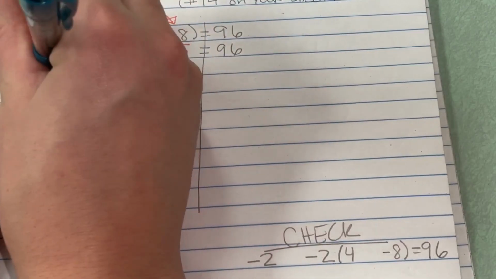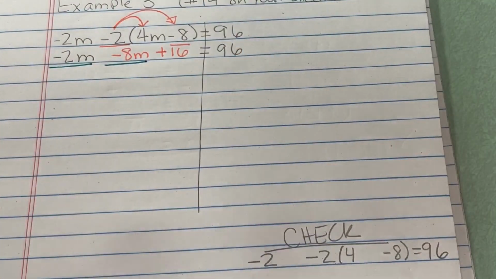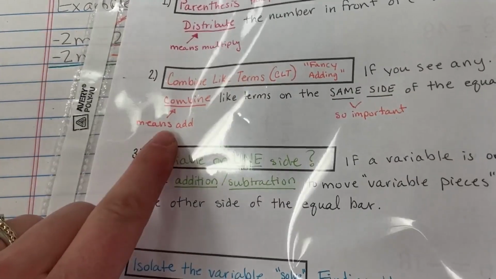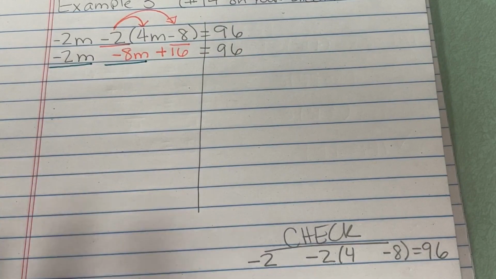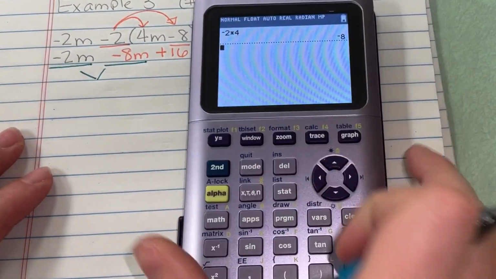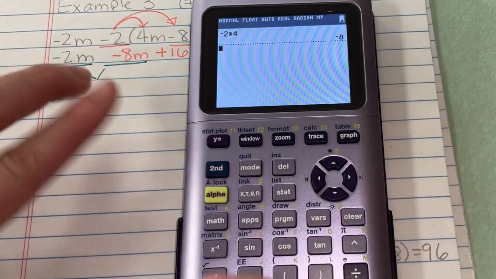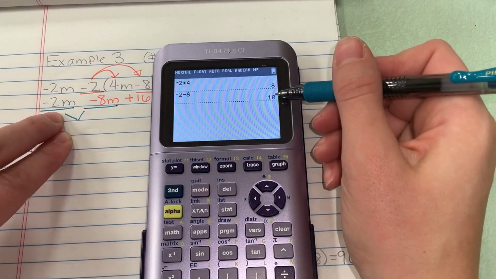We have -2m minus 8m. Now, there is no multiplication sign here, and combining means we add these things together. So I have to figure out what a -2m and a -8m make. There are 2 different ways you can do this. You can write it how you see it, -2 minus 8, and that gives you -10.